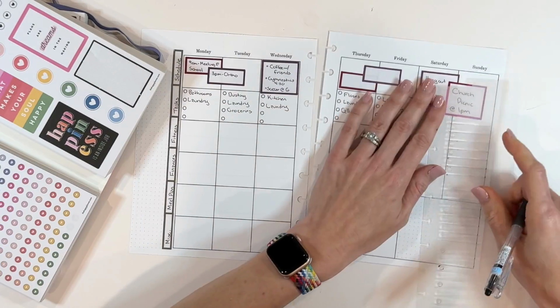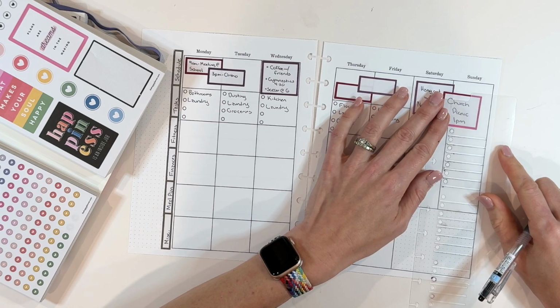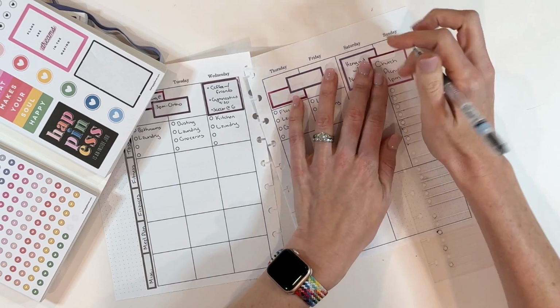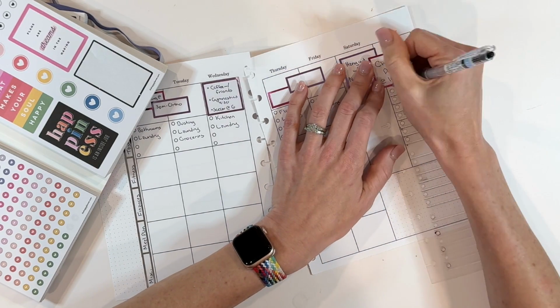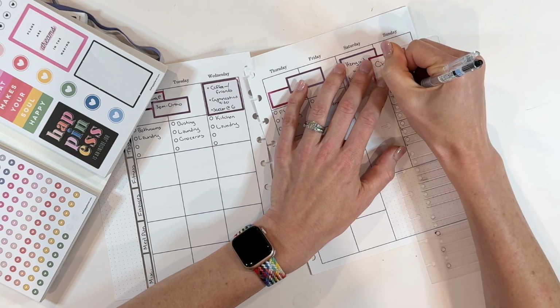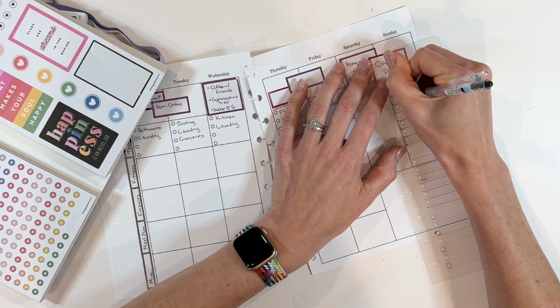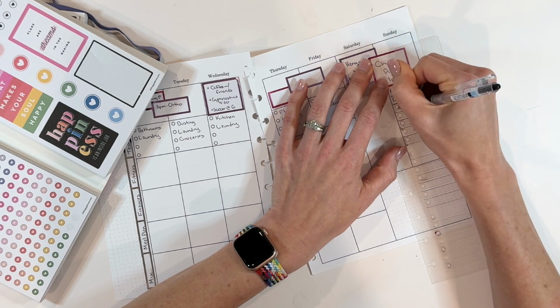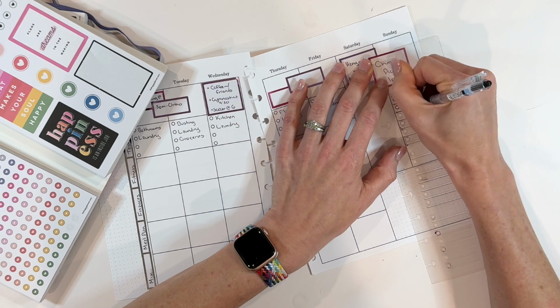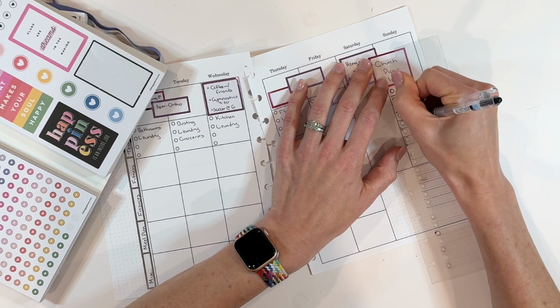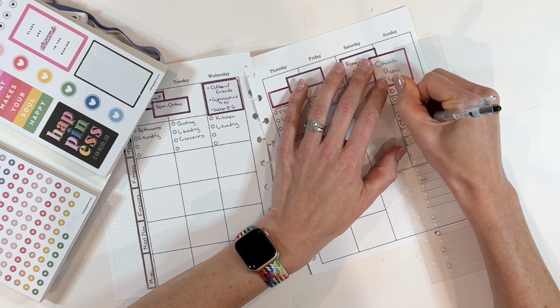If you have tasks on a weekend, I often have tasks on Sunday. So I might even make a list here. I probably would even have my lines. Go ahead and draw that out. I could use a sticker as well, just for a longer task list. This is me prepping for the week.